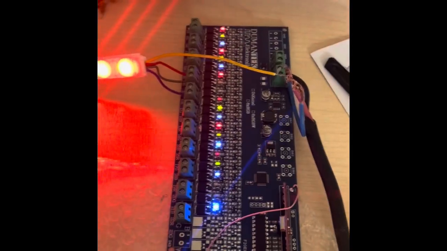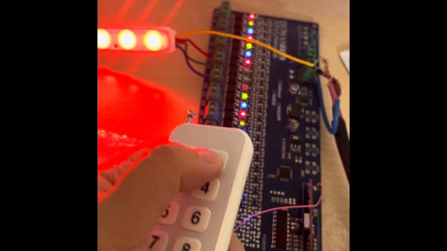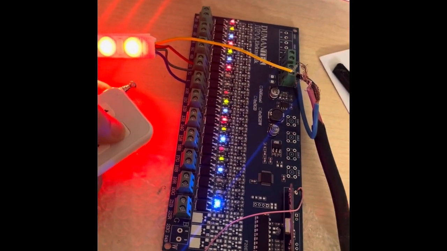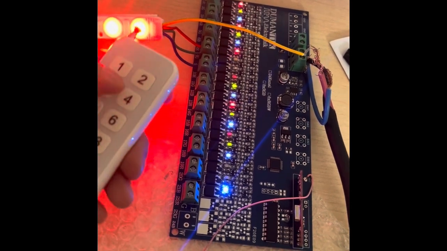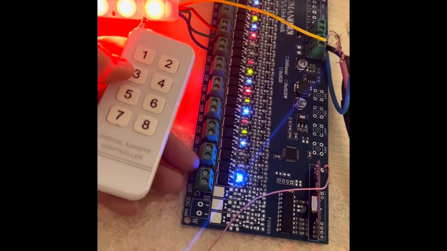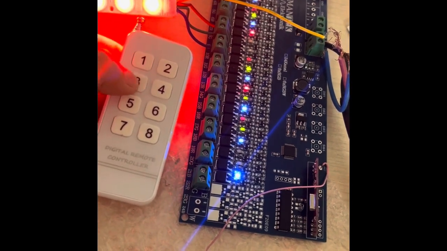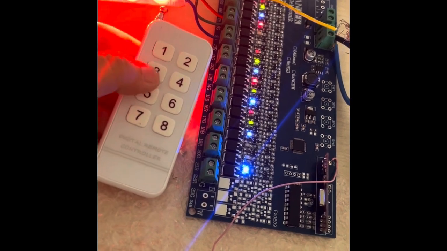So if we summarize, you first select with 2 which letter you want to arrange, and then once you select the letter, you enter the color with 3, 5 or 7, red, green, blue.